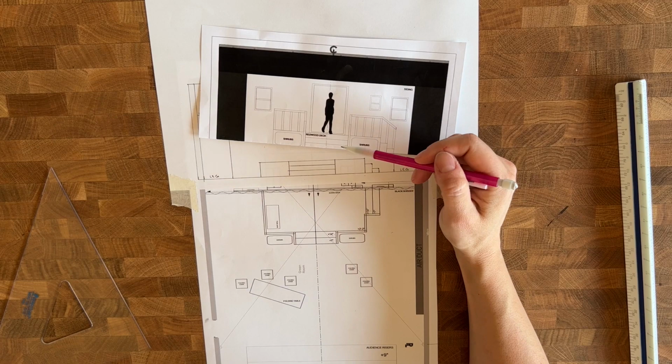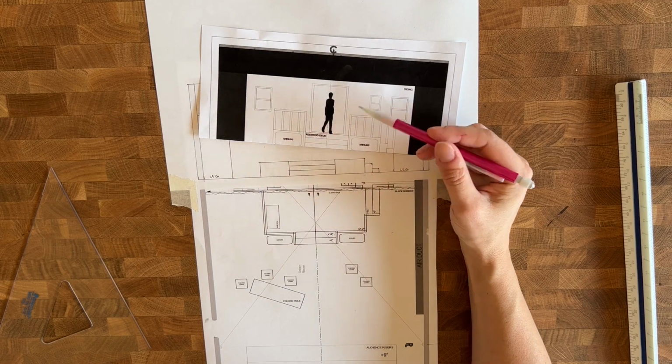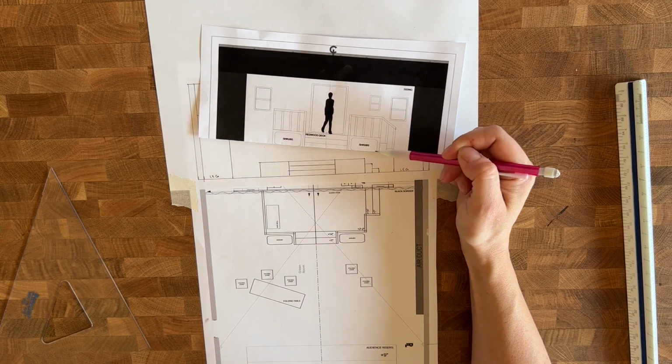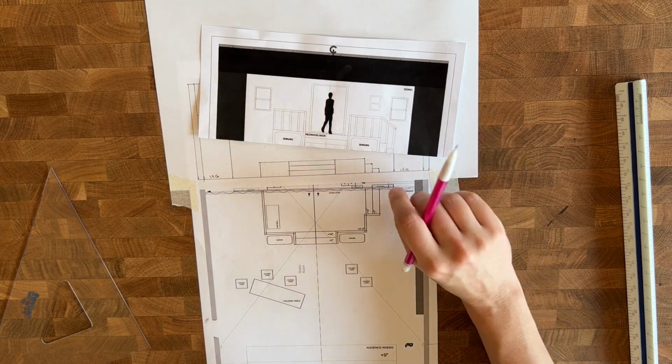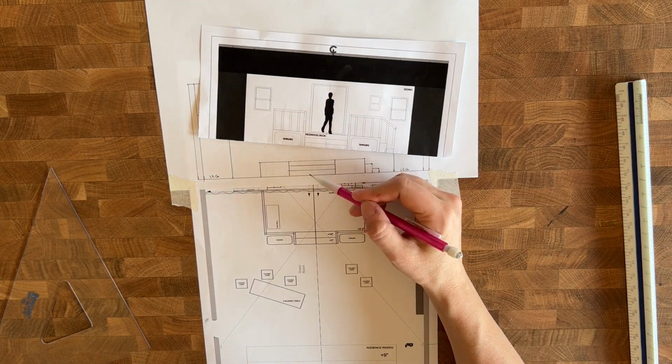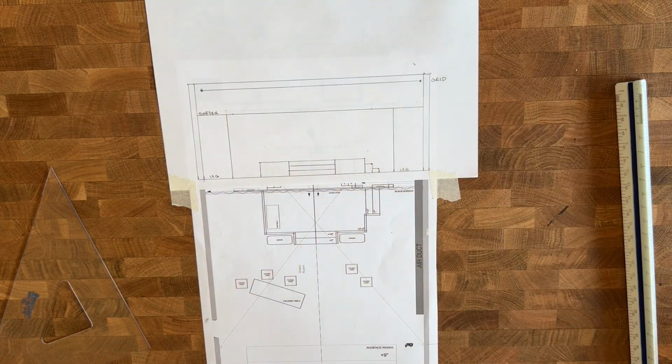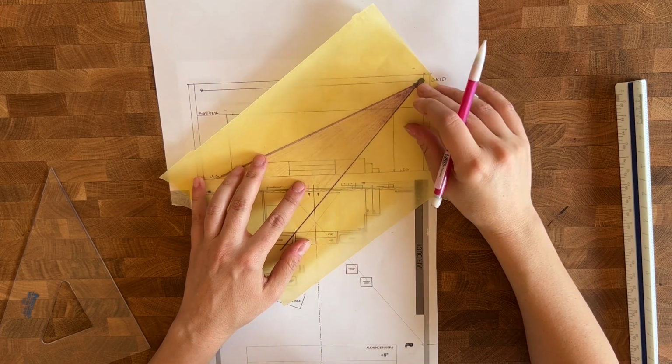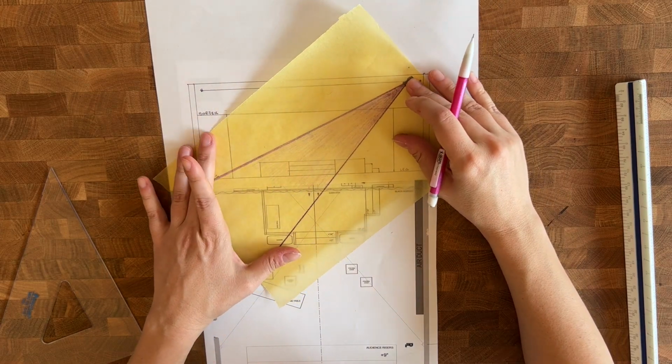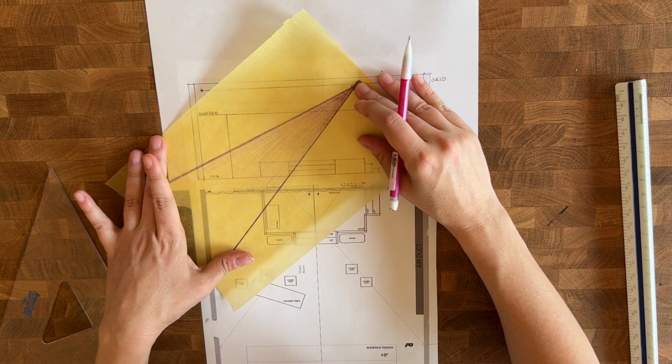The set designer has all of the molding and the banisters, but we're not concerned with that right now as lighting designers. I only need to see where this person can stand. So that's how you make an elevation. And we'll be using this when we figure out our light that comes from the sides.